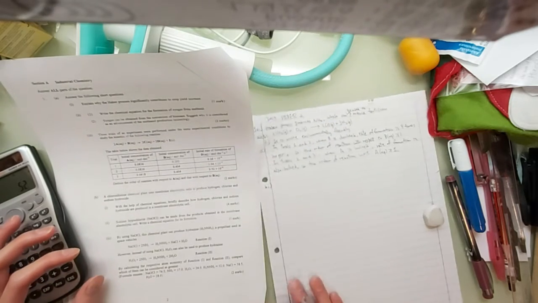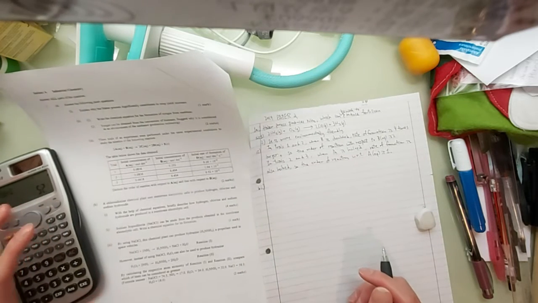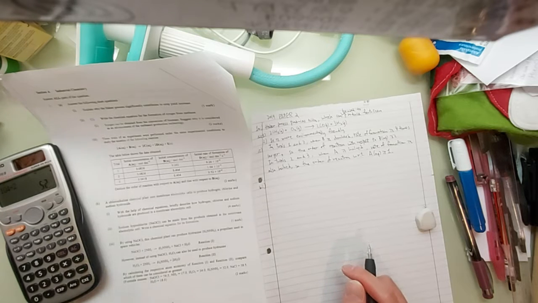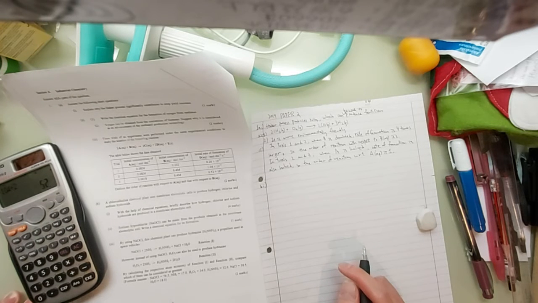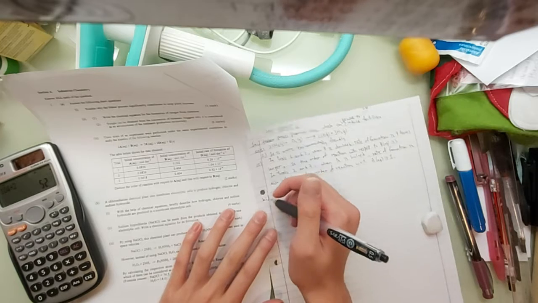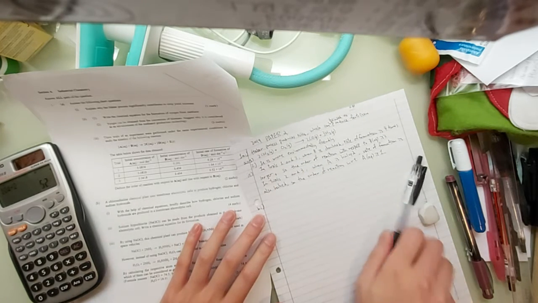B1. A chloroalkaline chemical plant uses membrane electrolytic cells to produce hydrogen, chlorine, and sodium hydroxide. Shoot. With the help of chemical equations, briefly describe how hydrogen, chlorine, and sodium hydroxide are produced in a membrane electrolytic cell. Oh my gosh. I am not familiar with this part at all, so hip hip hooray, I guess. Oh my god.